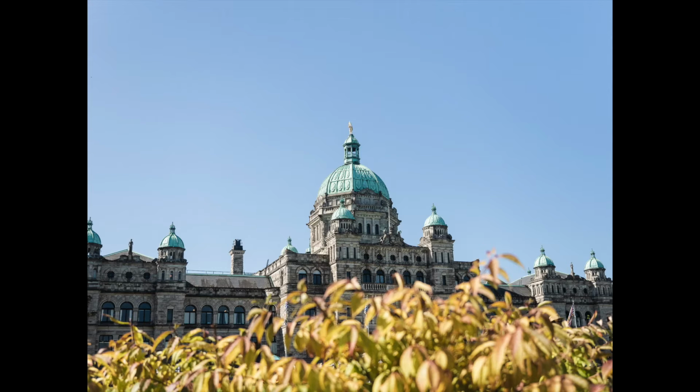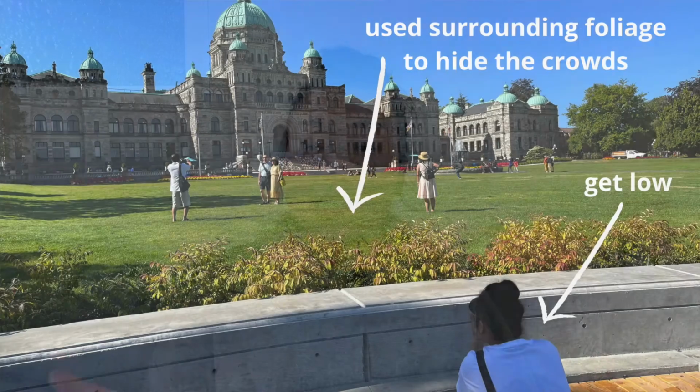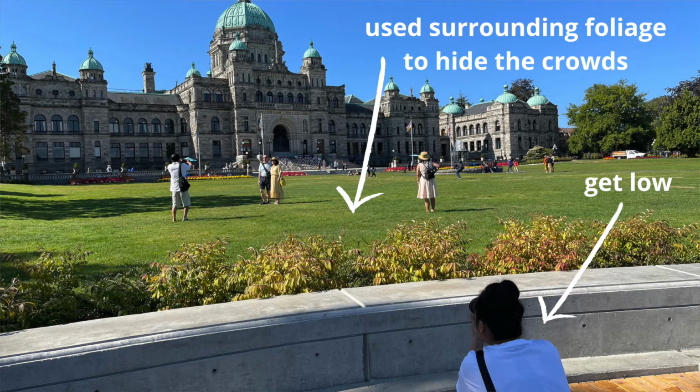So to give you an example, this is a photo of the BC Parliament building in Victoria, and it was taken around mid-morning. What you don't actually see in this photo, and I'll pop up a behind the scenes photo, is that there were quite a few people around the building, and there was even a family on the other side of the foliage taking a photo of themselves in front of the building. And all I did is I used some of the surrounding elements. In this case, it was a bunch of planter and flower boxes to hide the crowds. So that's idea number one.